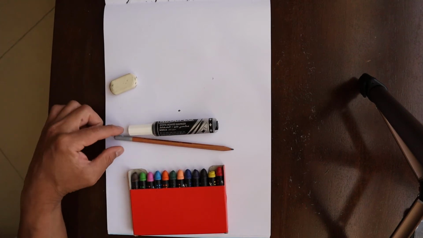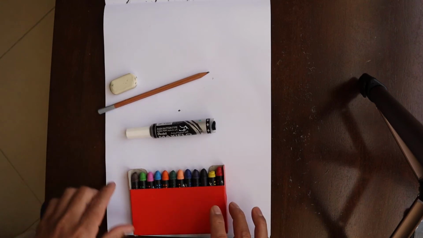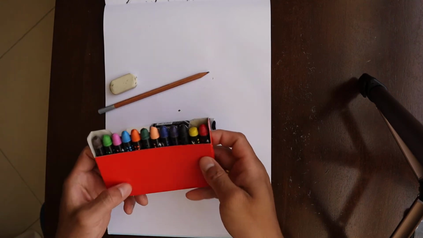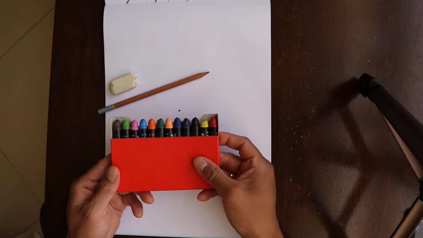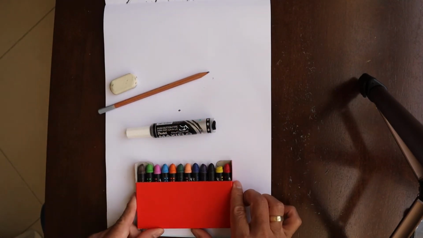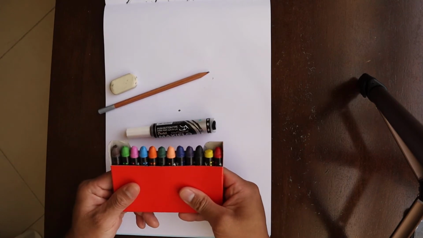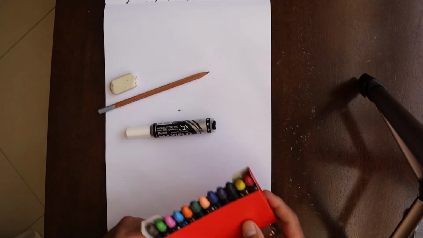Let's start. Make sure you have your pencil, eraser, whiteboard marker, and any coloring materials. For this artwork, I'm just going to use crayon. Okay, remember, just like last time, you can use any kind of coloring materials like color pencil or watercolor. For this artwork, I'm going to use crayon.